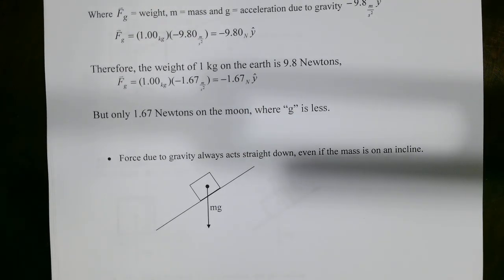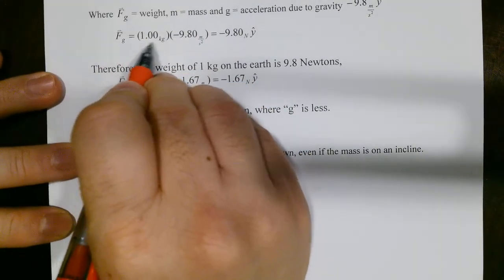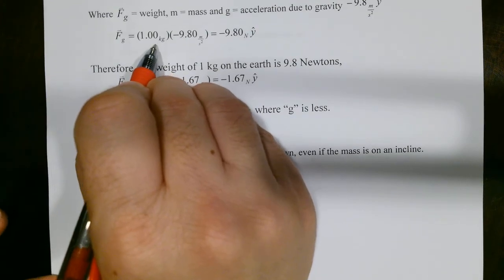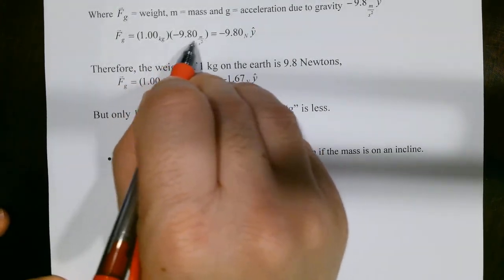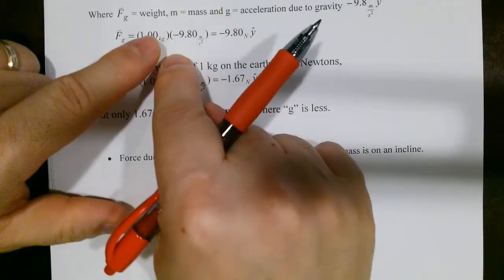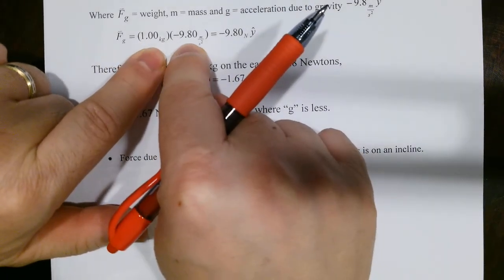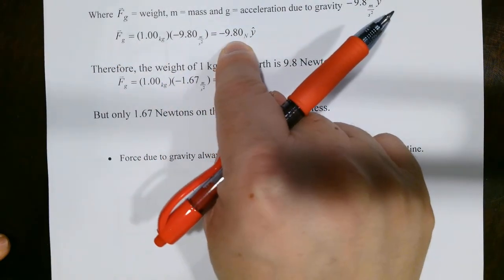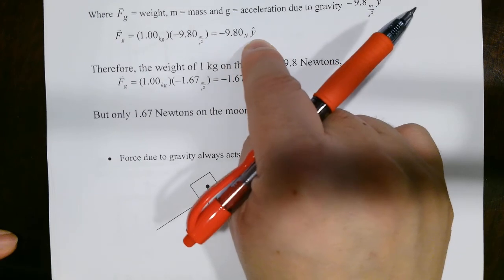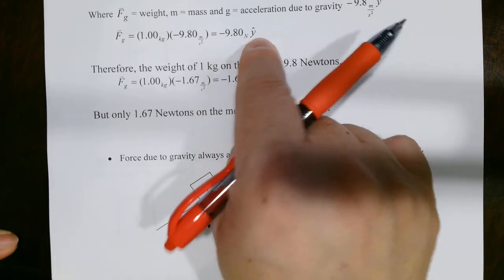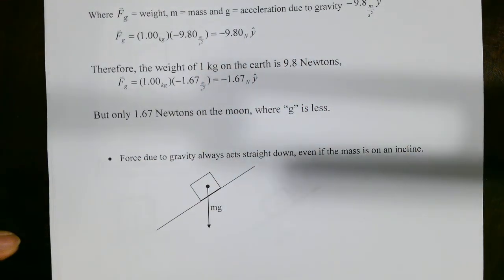All right, so this 1 kilogram mass will accelerate at 9.8 meters per second squared downwards towards the center, and this F sub g will then be 9.8 newtons in the negative y direction, which is towards the center of the Earth.